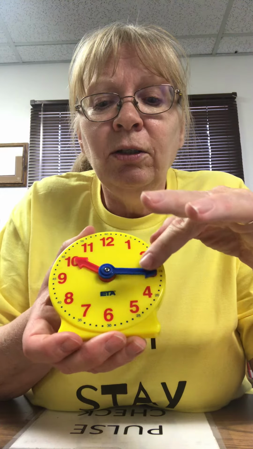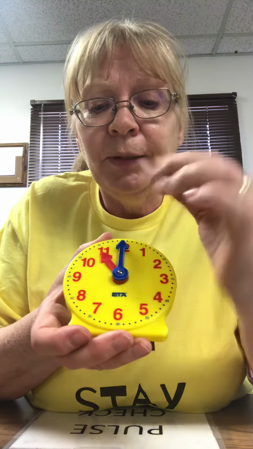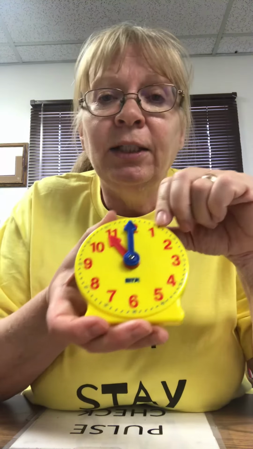Now I'm going to move this around. For it to change to another hour, it has to move all the way around again back to the 12. And so now it's not 10 o'clock anymore. Now it's 11 o'clock. And if I go here, is it to the hour? No, that's not all the way back to the 12. So I have to go all the way up. And so now it's 12 o'clock because both hands are pointing to the 12.